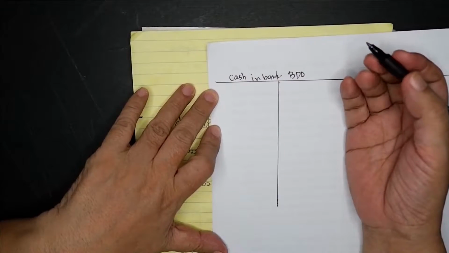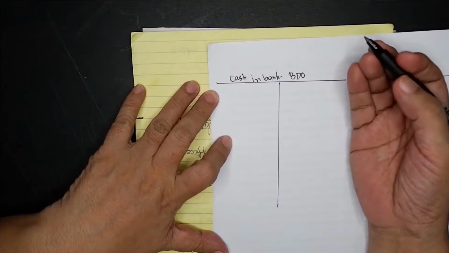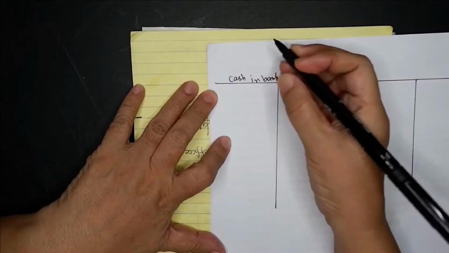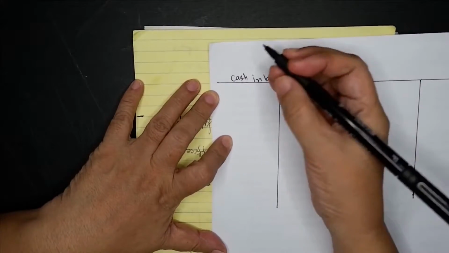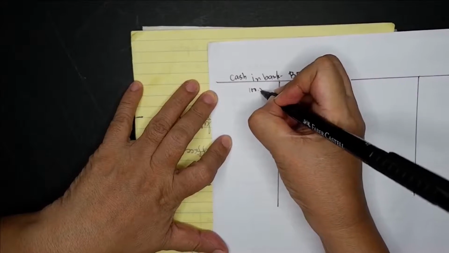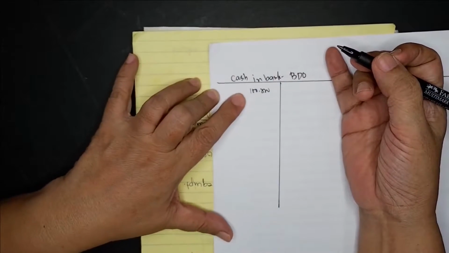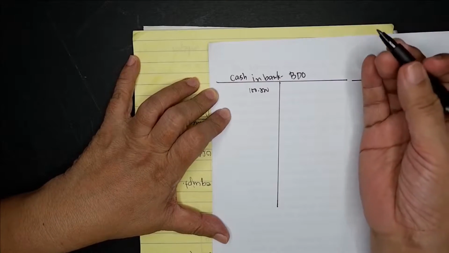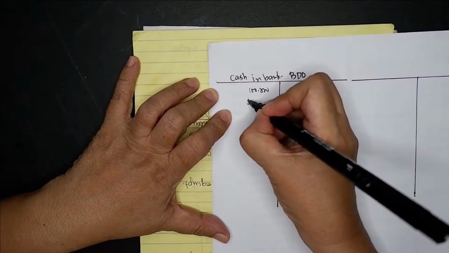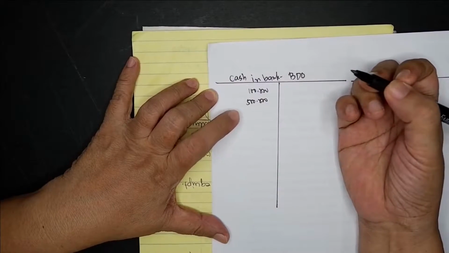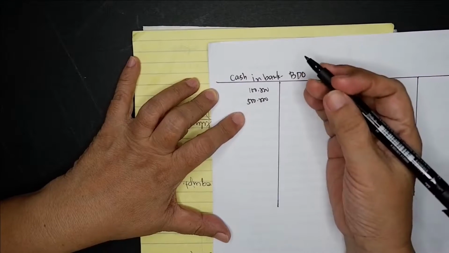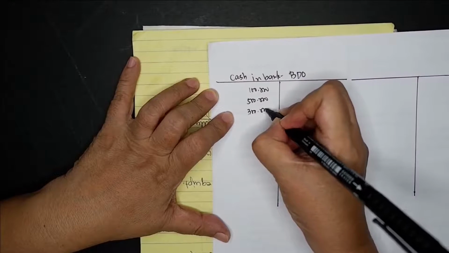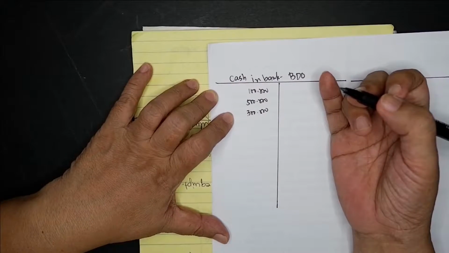Say we have a day's sale: debit cash in bank, credit sales. For example, our one day sale is 100,000. So debit cash in bank, BDO 100,000 and credit sales 100,000. We have a collection from our customer: debit cash in bank 500,000 and credit accounts receivable. And for a week's sale we have 300,000: debit cash in bank and credit sales, 300,000.